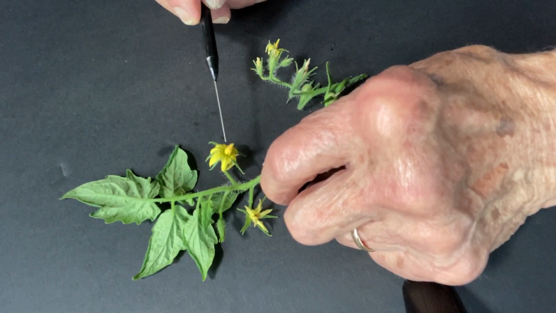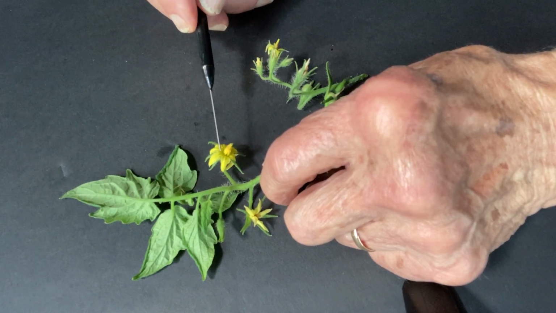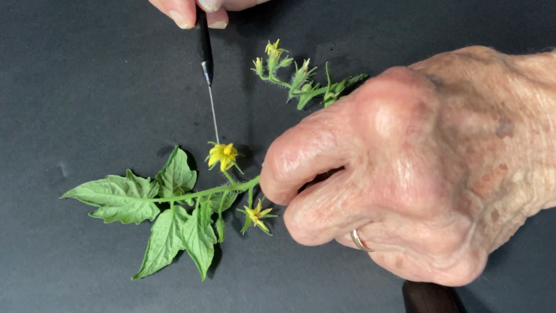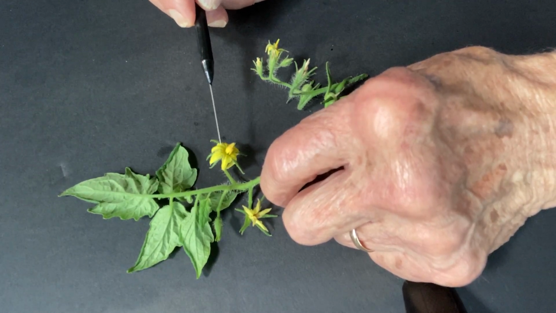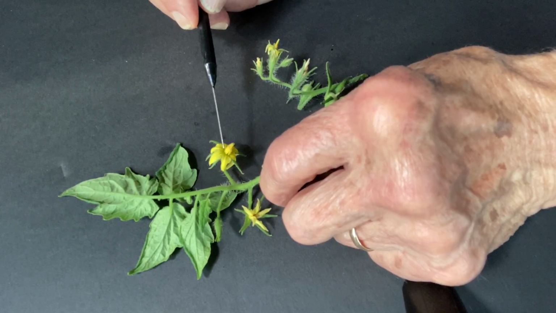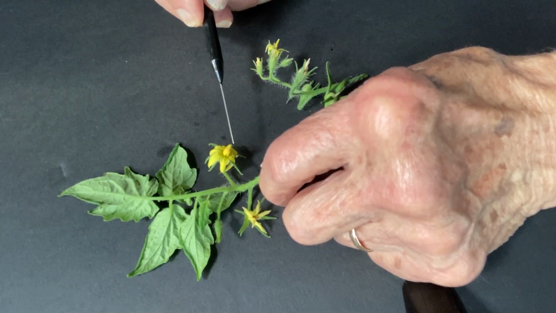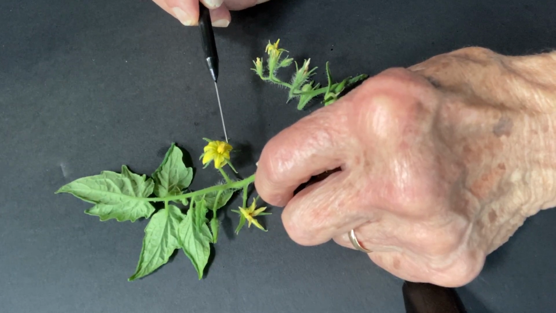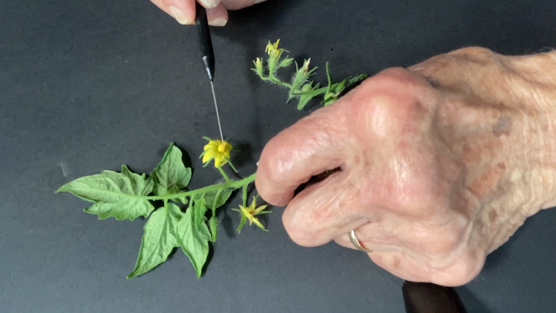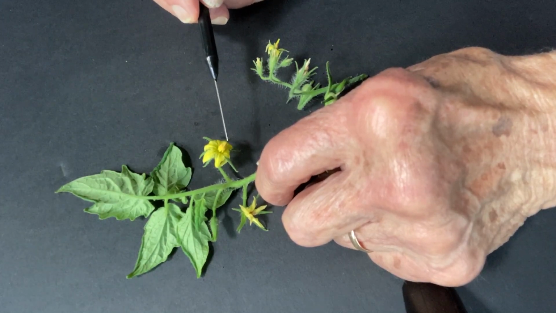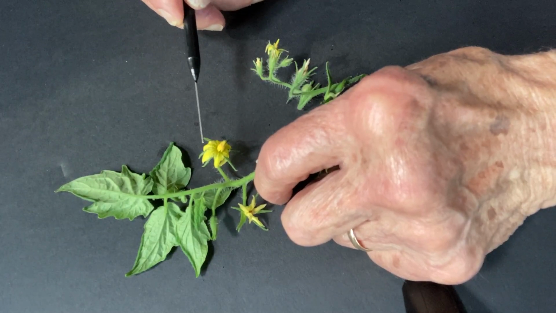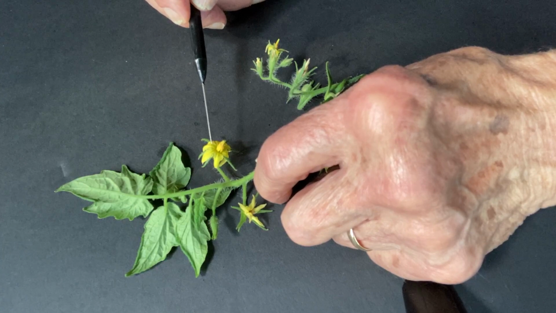anther sacs that you see here. They're exserted. They surround the style, and there's actually 5 stamens there, 5 anther sacs, and you probably can't see it, but they release their pollen through pores at the apex of the anther sacs, and that's how they release their pollen.